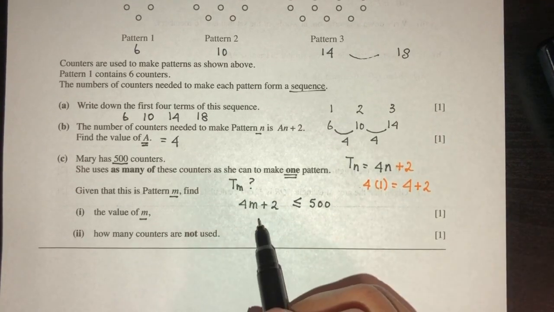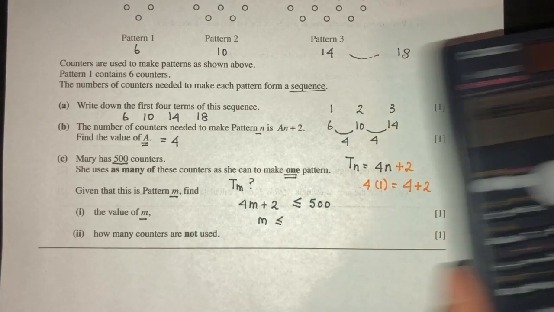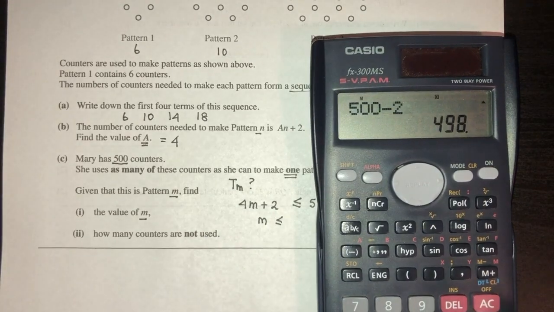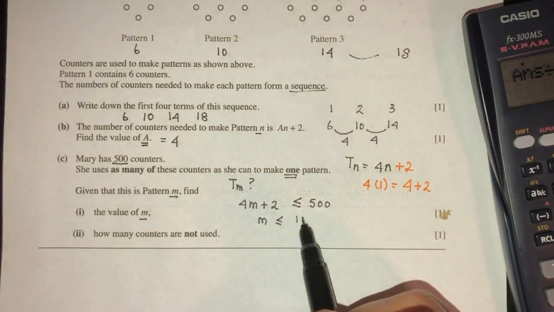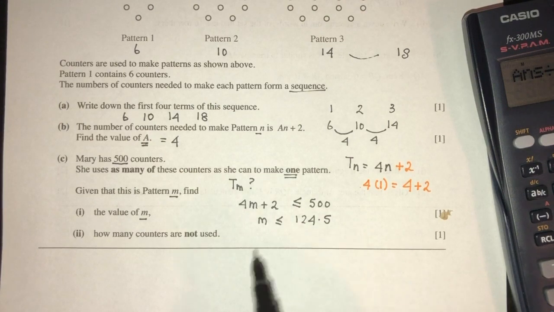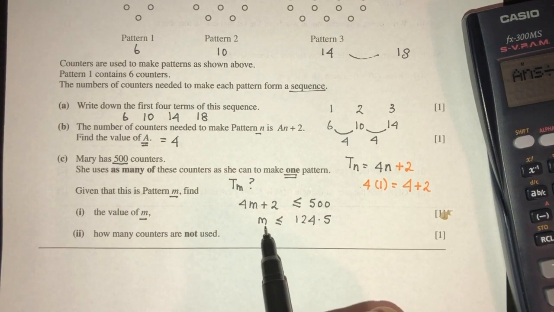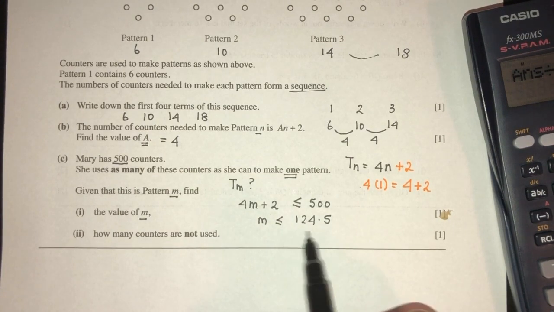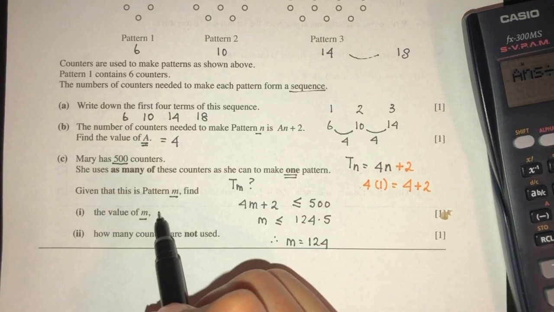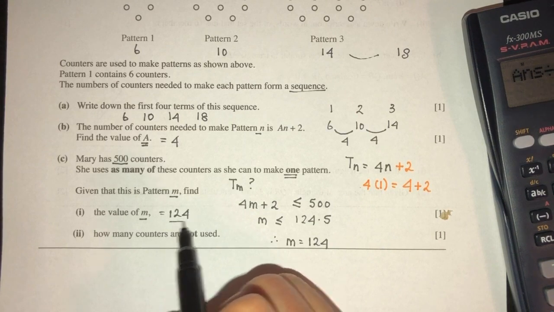Let's solve. M will be equal to what value? 500 minus 2 divided by 4. That will be 124.5. So M is a term. It cannot be 0.5. So the value previous to that value, M has to be 124. M will be 124 term.